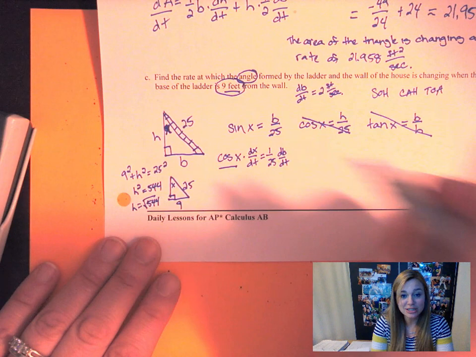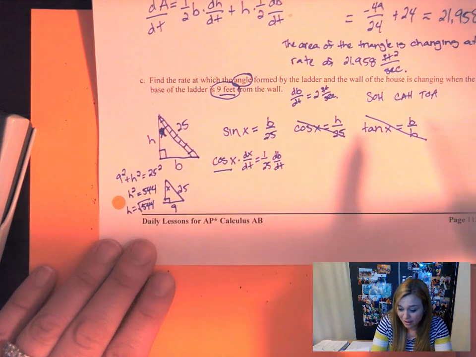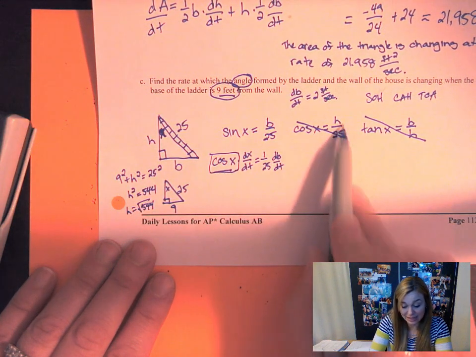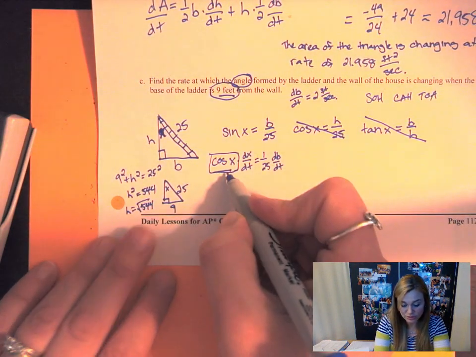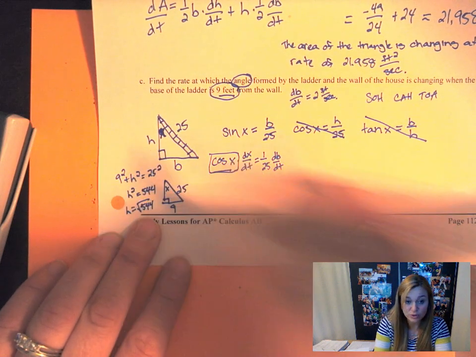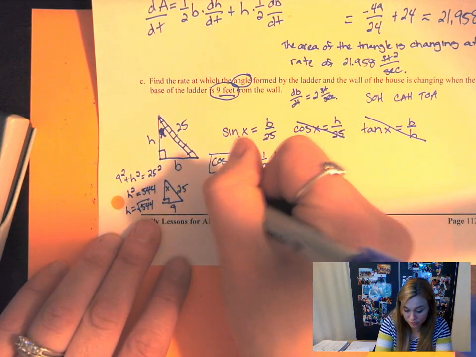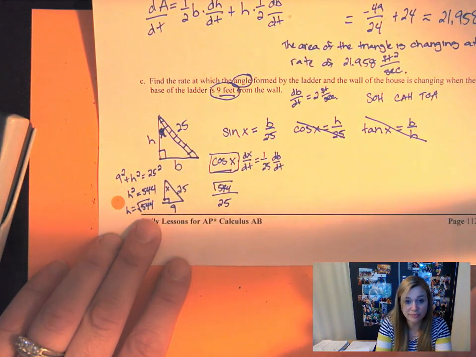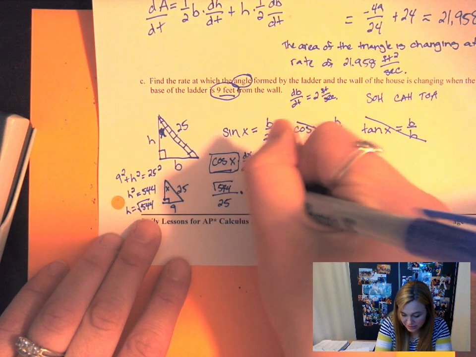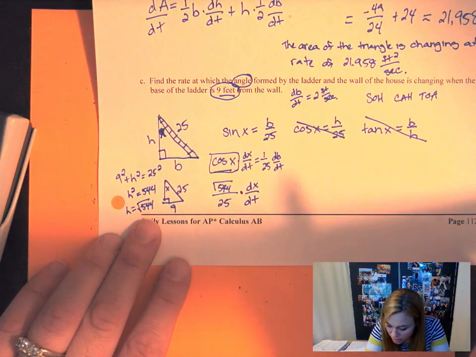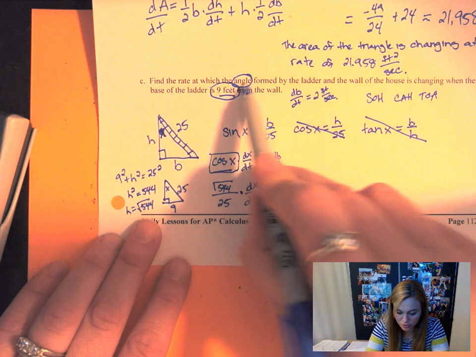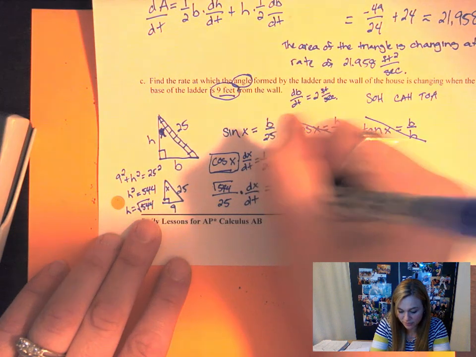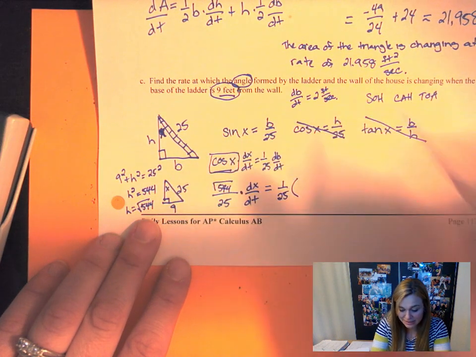Cosine is just a ratio. So cosine is adjacent over hypotenuse. So instead of cosine of x, you know how I said it was h over 25 up here? Instead of writing cosine of x, I'm going to write h, which I now know is square root of 544, over my hypotenuse, which was 25. And then leave it like that. dx/dt, because I think I'm trying to find that, right? Yeah, the rate at which the angle is changing. This could have been d theta/dt if we would have called it that, but this is what I'm trying to find. 1/25 dB/dt, we know is 2.